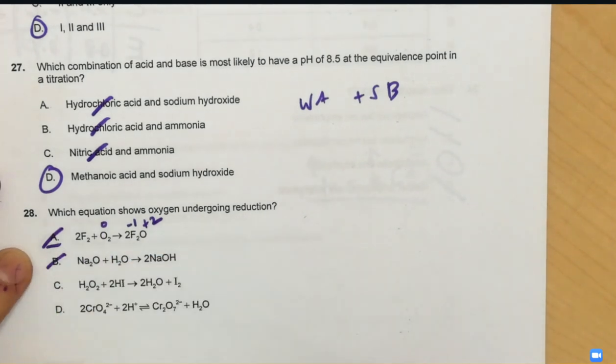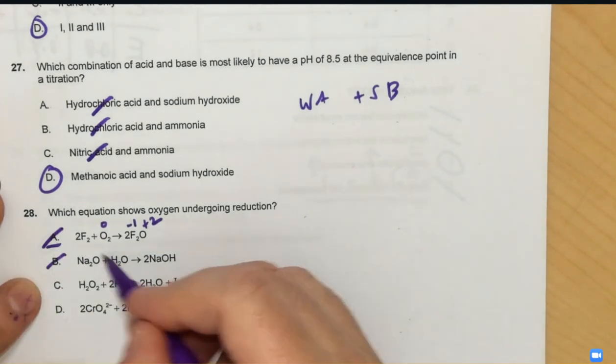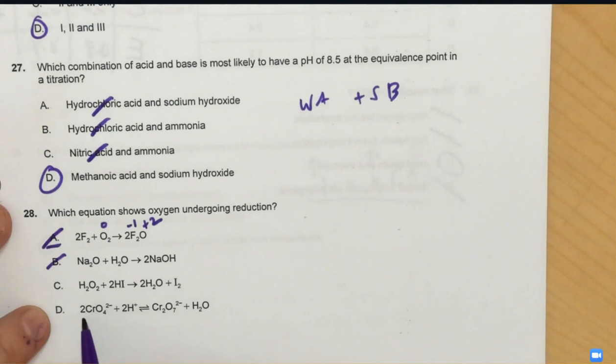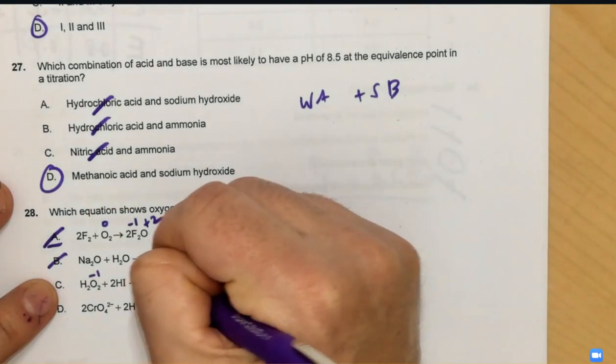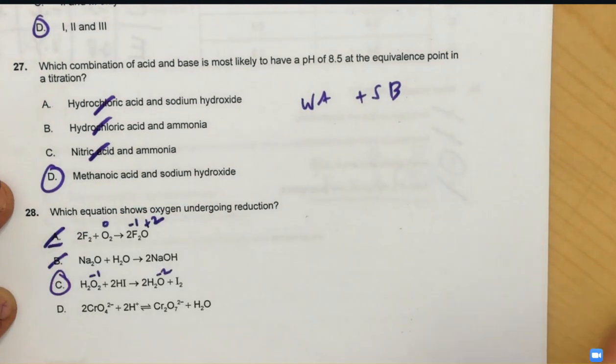Here, nothing is happening to oxygen at all. In each case, oxygen is minus 2. Here, we have hydrogen peroxide, in which it's negative 1. And here in water, it's negative 2. So C shows reduction.